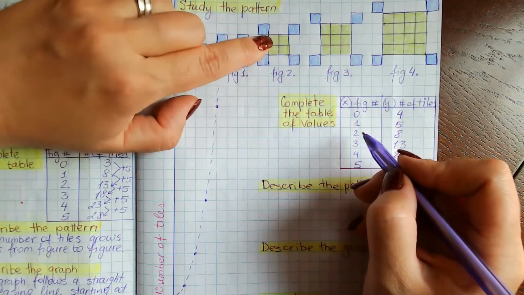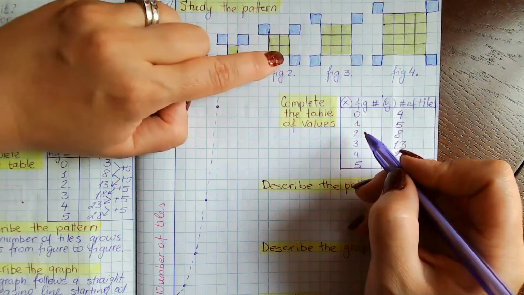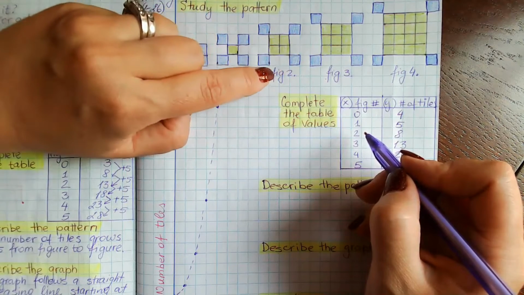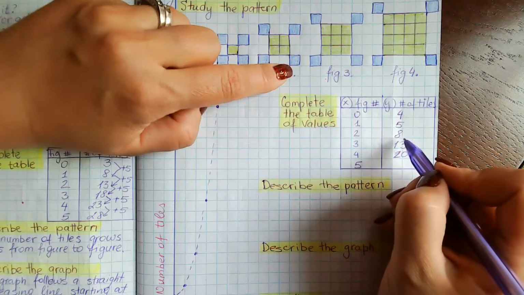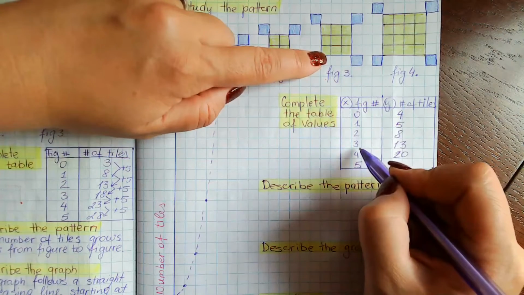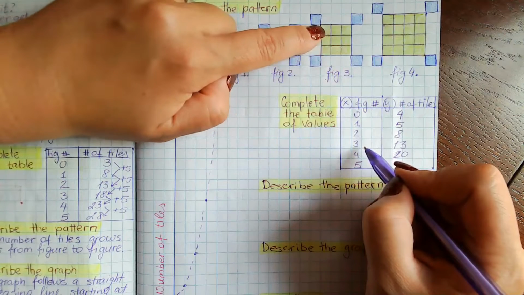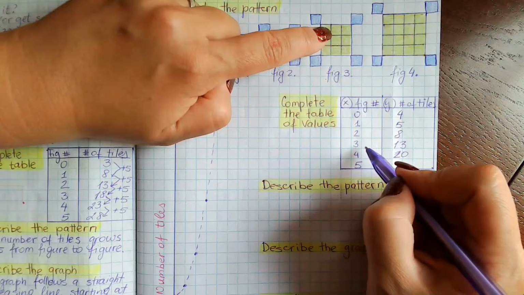Then, starting with figure 1, we have 1 square in the middle and then plus the 4 corners. Figure 2, there are 2 by 2 square. 2 by 2 square is a 4 unit, big square, 1, 2, 3, 4. And then plus 4, the 4 corners creates an 8. Figure number 3 is a 3 by 3 square. So a square multiplied by itself, 3 by 3, creates 9 square units.